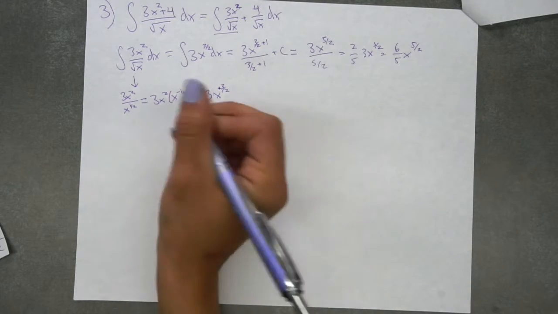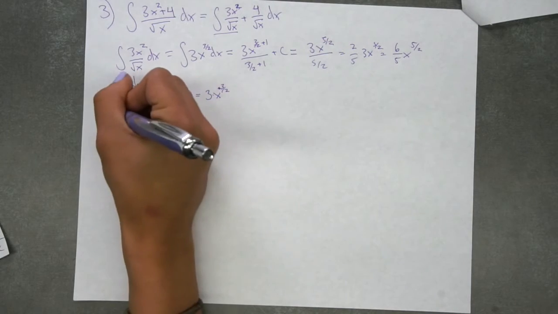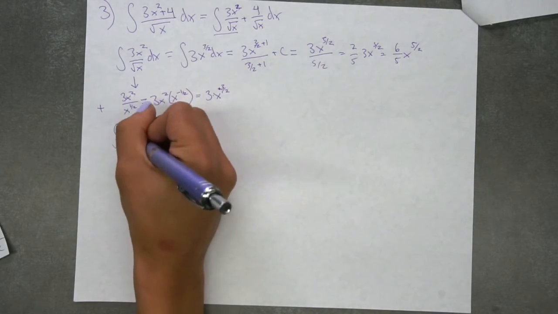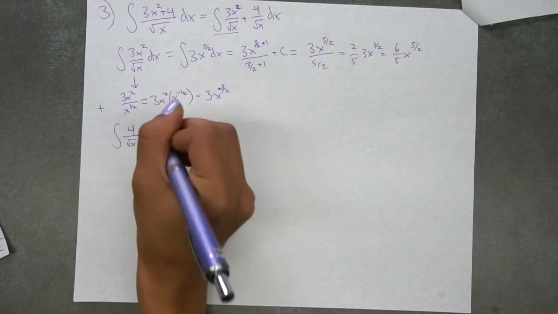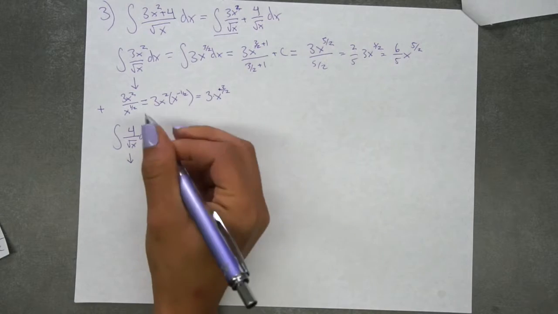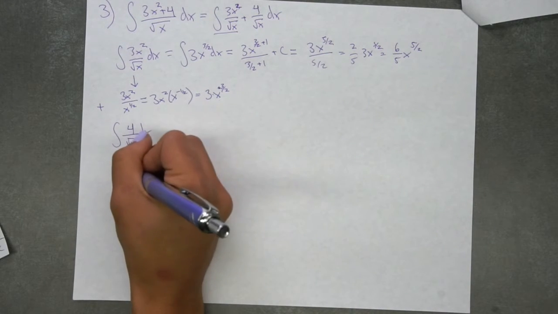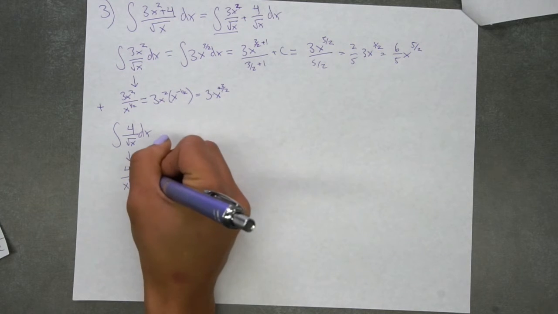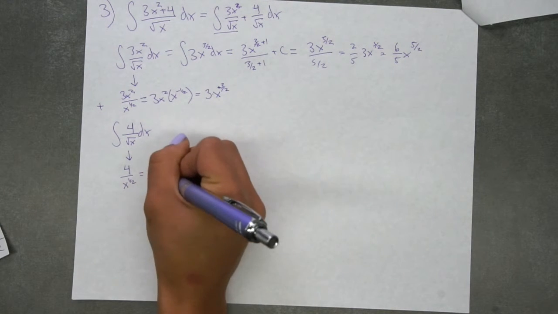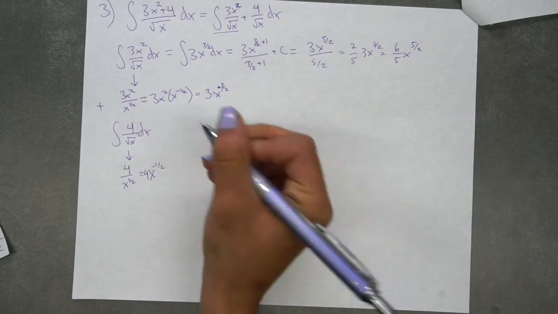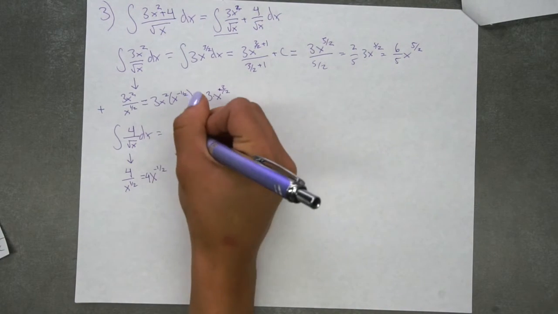Now for our second term, we're going to add these two after. So our second term was 4 over square root of x. Let's rewrite this in the same way we did the previous term. So 4 divided by x to the 1/2 power, and then rewrite that again as 4 times x to the negative 1/2 power. And now we're going to integrate this.